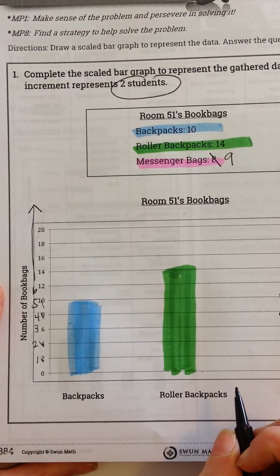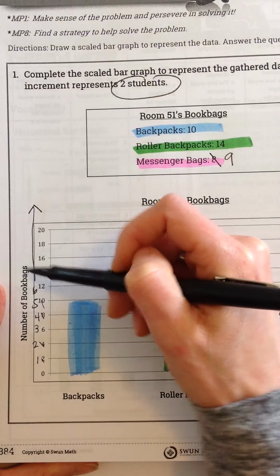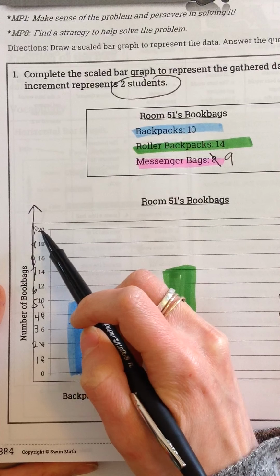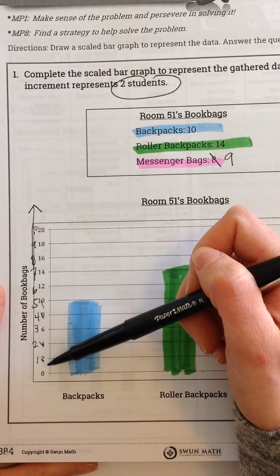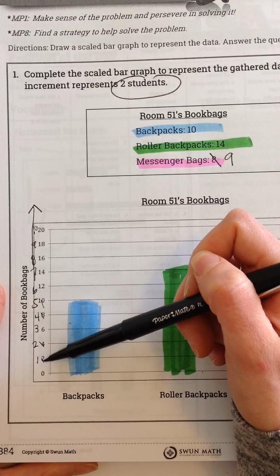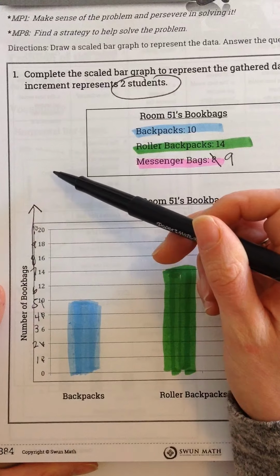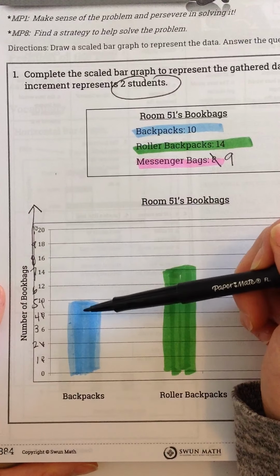What would happen to your bar graph for each student? Well, your 10 would be 6, 7, 8, 9, all the way up here where your 20 once was before. You know that if your increments, your scale is smaller, then your bar graph is going to be longer. It's going to go higher.